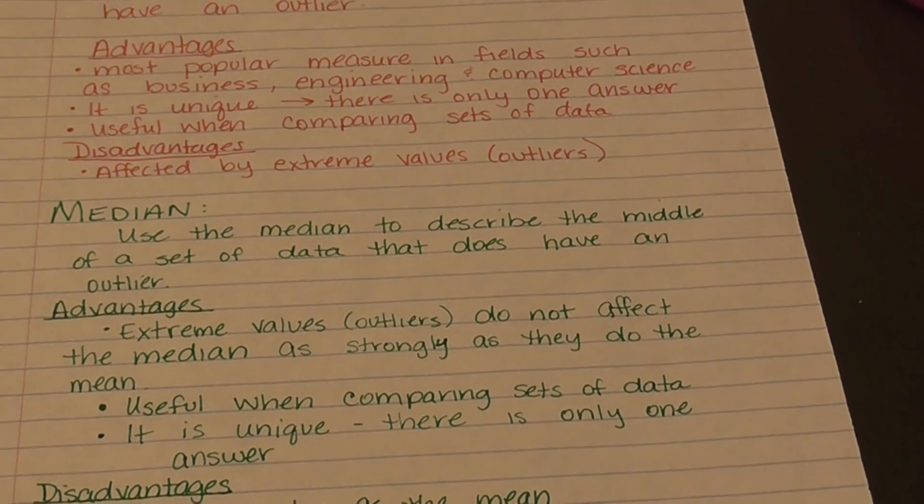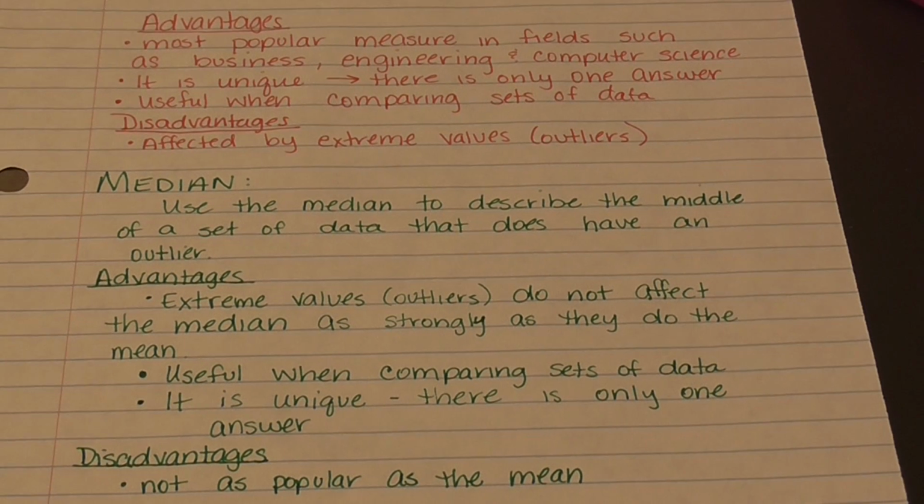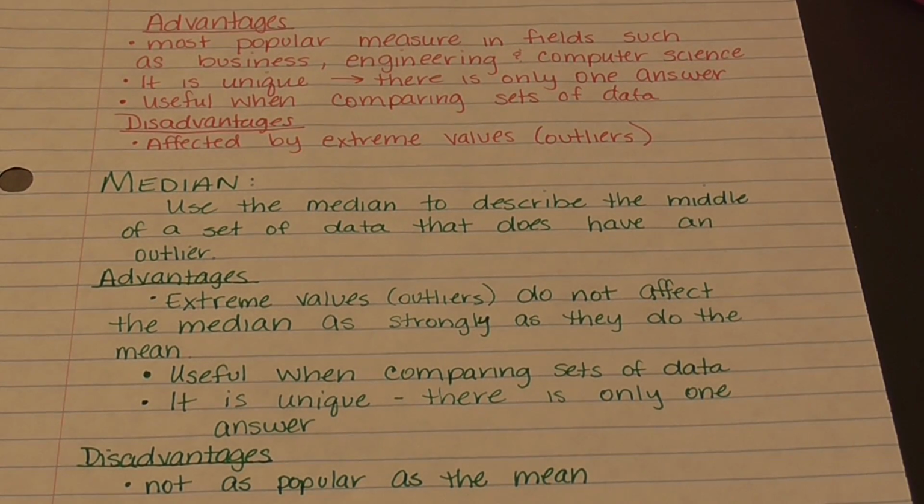Median, you're going to use the median to describe the middle of a set of data that does have an outlier. So if you know for a fact you've got one piece of data that's way out there, then you're going to use the median to describe the middle of the data because it's not going to affect the value of the median. Some advantages: extreme values don't affect it as they do the mean.